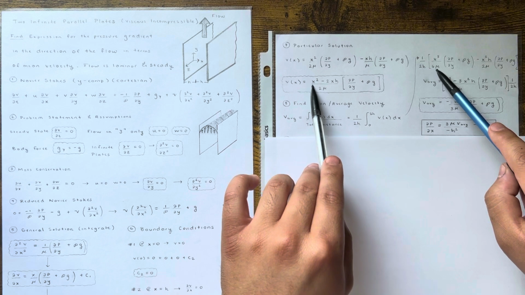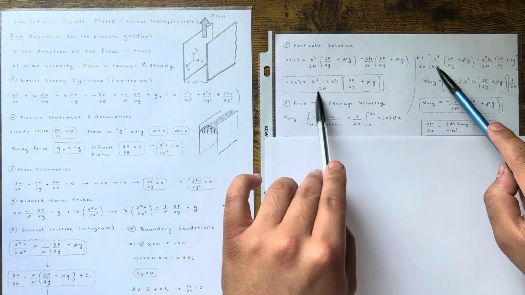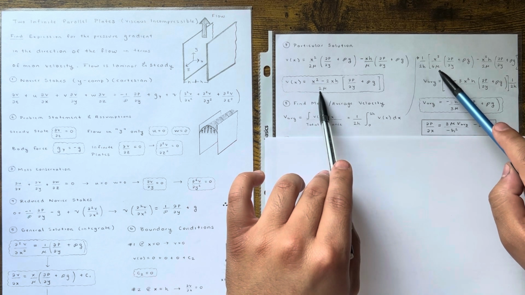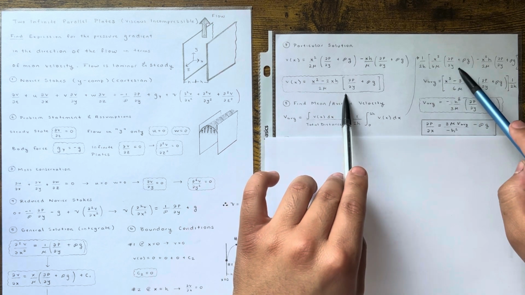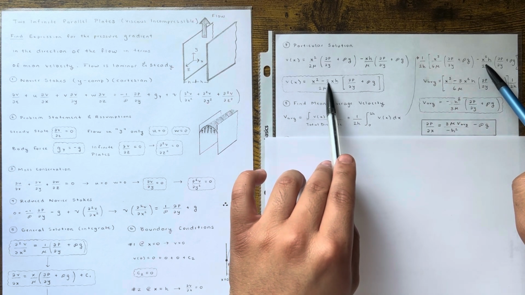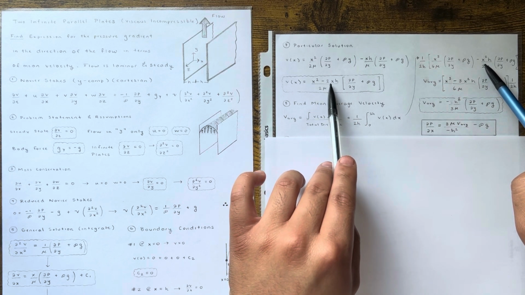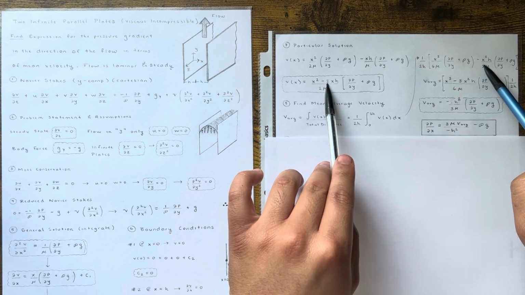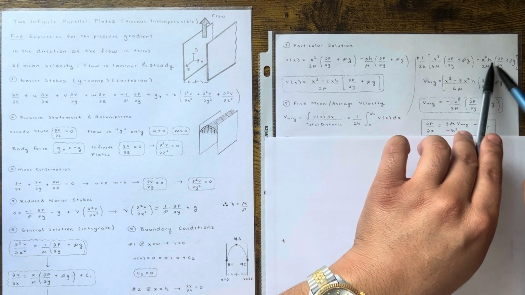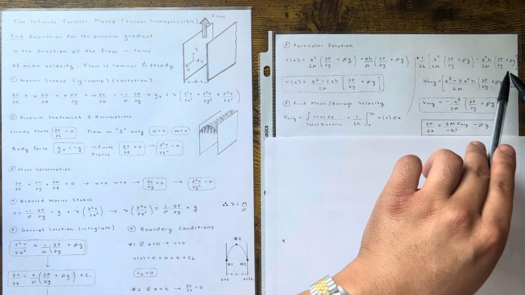I did this term first, and then I'm gonna do this term next, okay? So x cubed over 6 mu, that's what you see here, times a constant, minus, integrate this, it's x squared over 4 mu, but there's already a 2. So I just simplified it, x squared over 2 mu times h times a constant, okay?